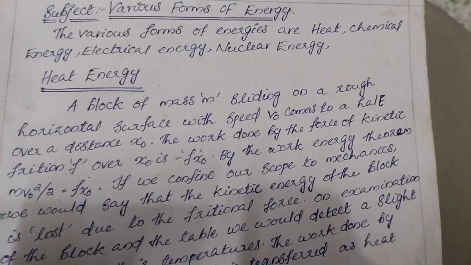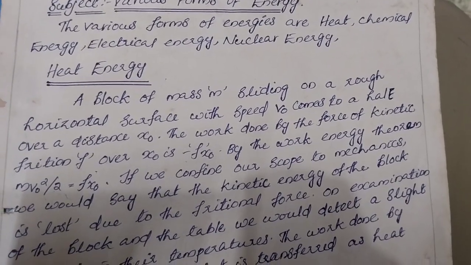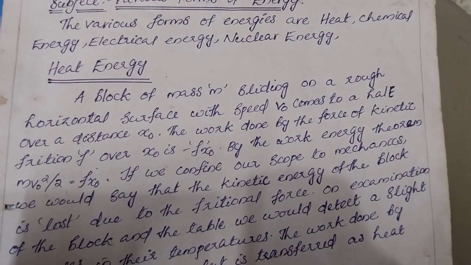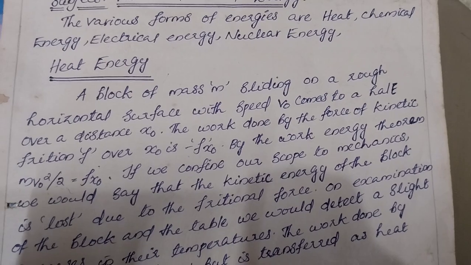Forms of energy. The various forms of energy are heat, chemical energy, electrical energy, and nuclear energy.